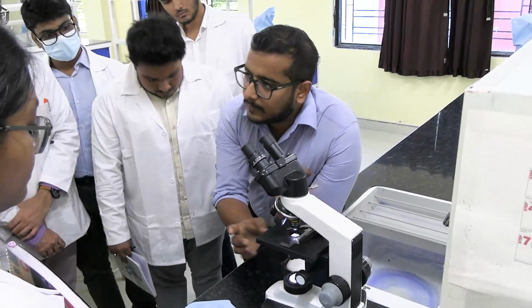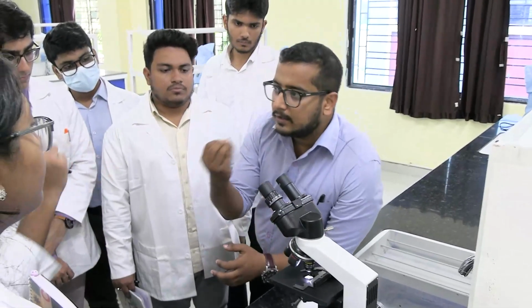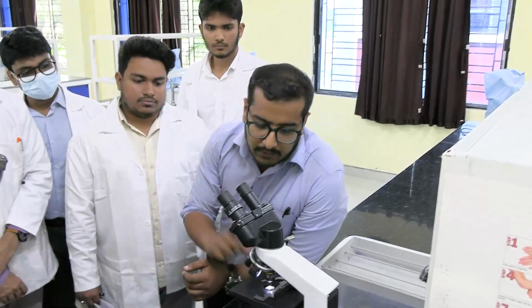This is the condenser. What is the function of the condenser? It focuses light on the object you are going to observe under the microscope.